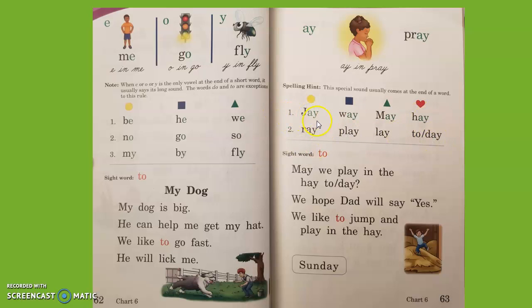Okay. So let's start with the reading. Vamos a comenzar con la lectura. J, way, may, hey, ray, play, lay, today.